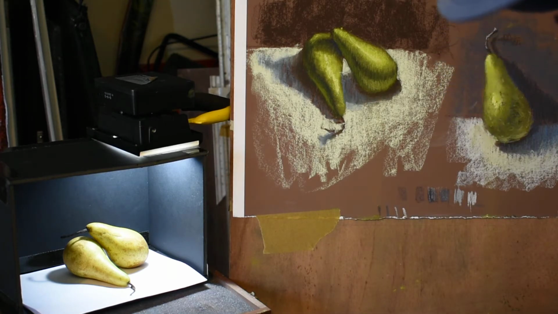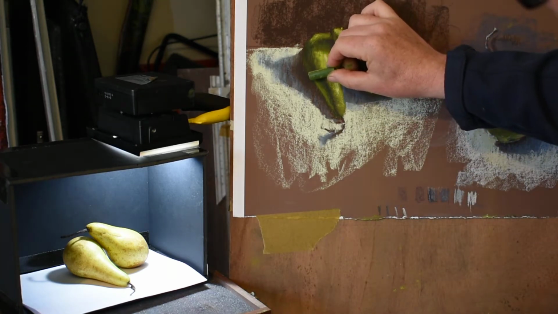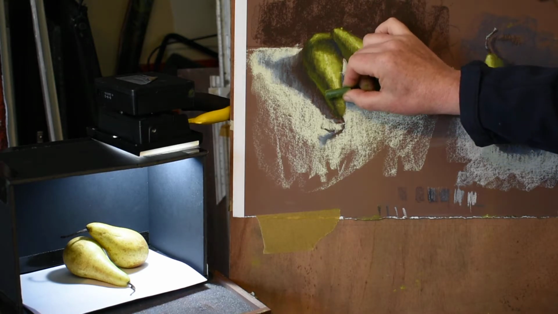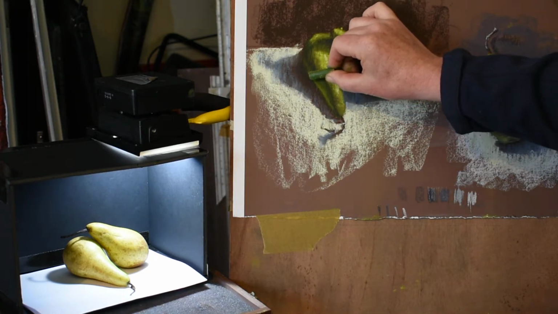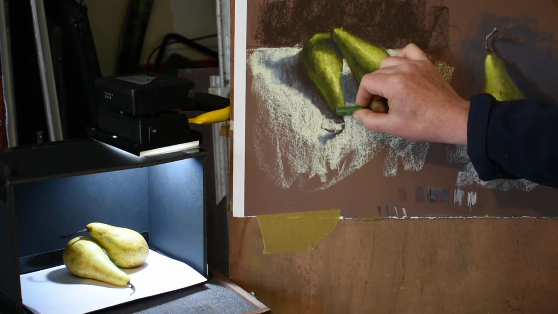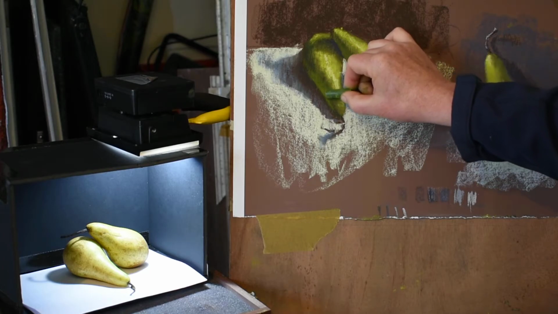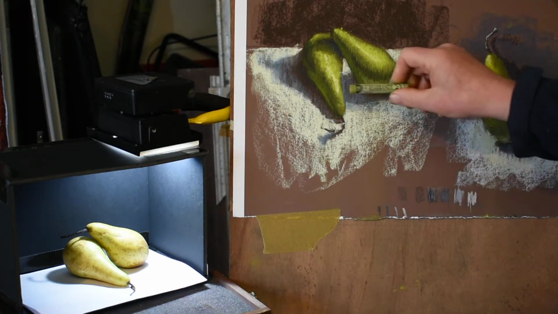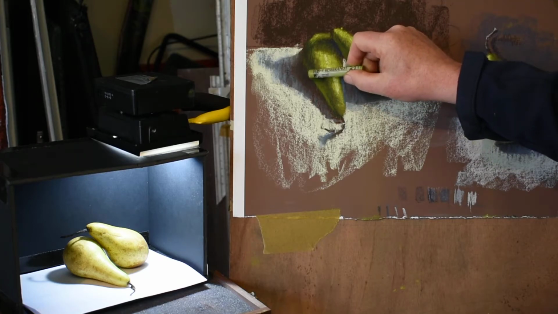And then it starts to creep up around here. So I'm pushing some of these areas, pushing the cast shadow, pushing the terminator shadow, but they're not creeping wildly away from where they need to be. There's quite strong reflected light on this as well.